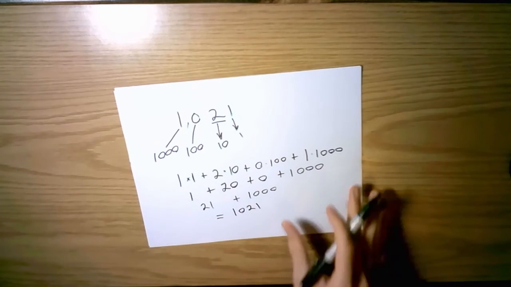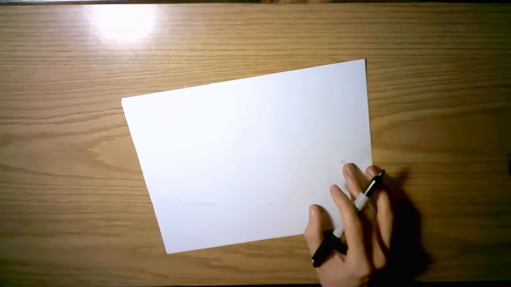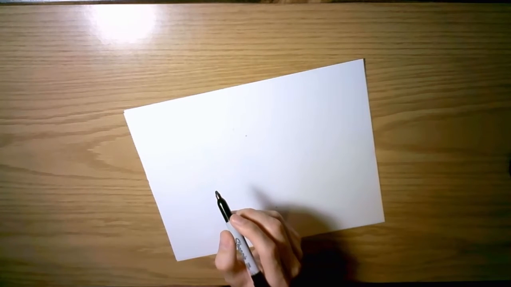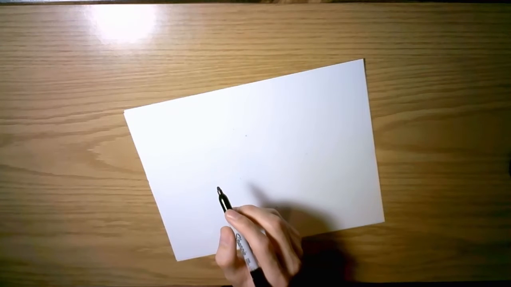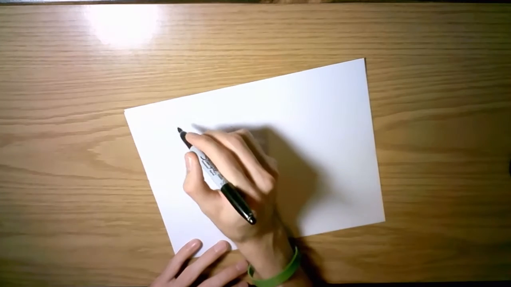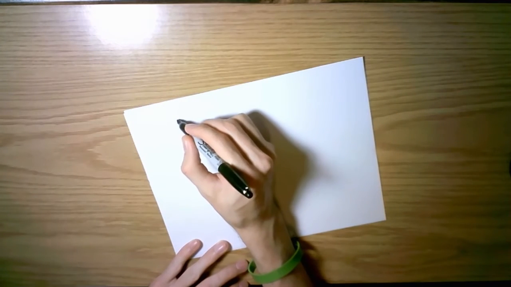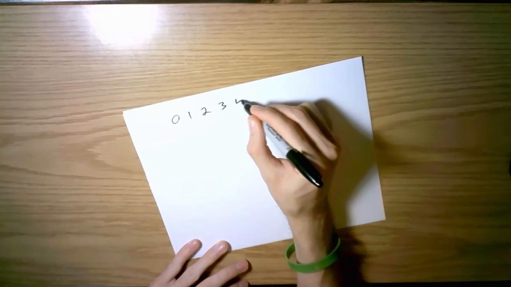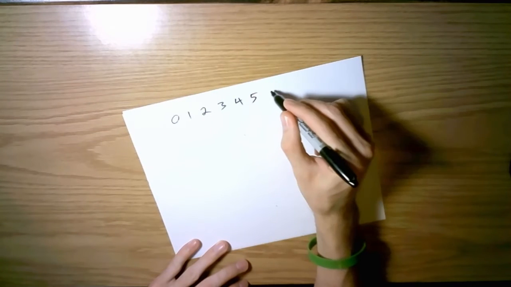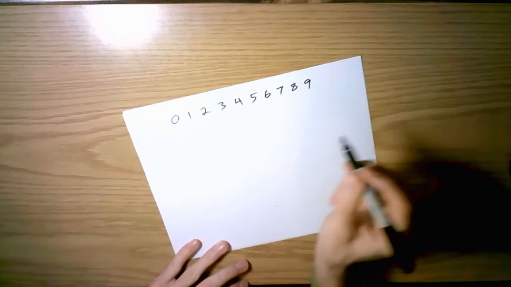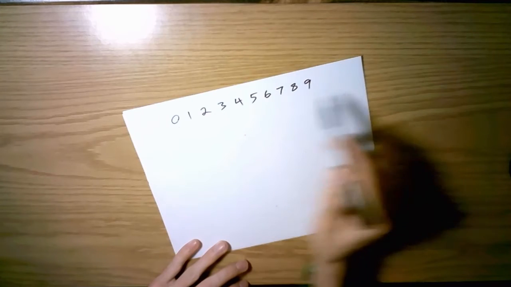So the next thing I'm going to talk about is number bases. So usually we use base 10 of numbers. So basically what that's saying is there's 10 different numbers that we use. The 10 numbers used in base 10 is 0, 1, 2, 3, 4, 5, 6, 7, 8, 9. So that's the 10 different numbers we use.